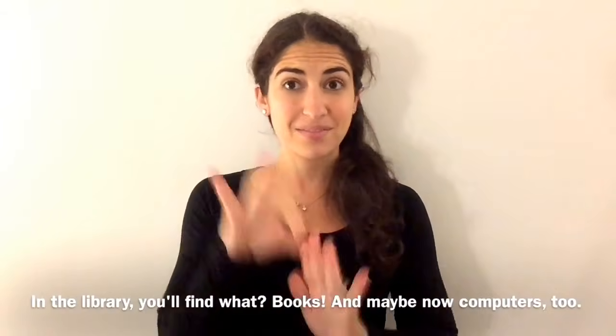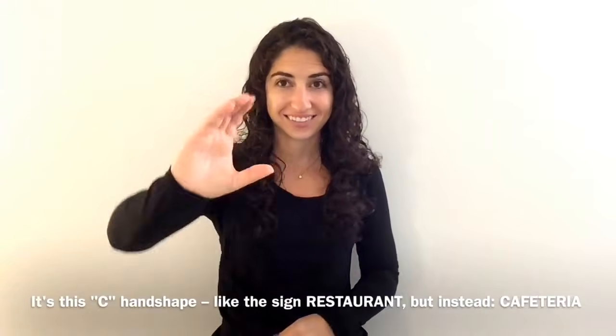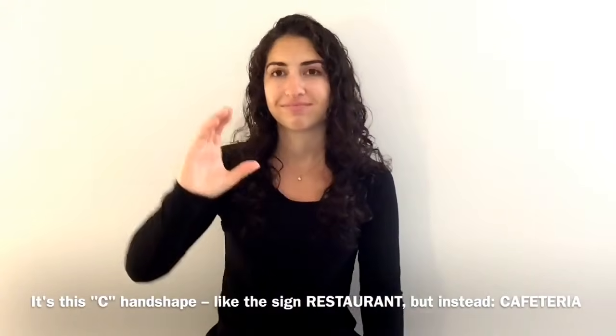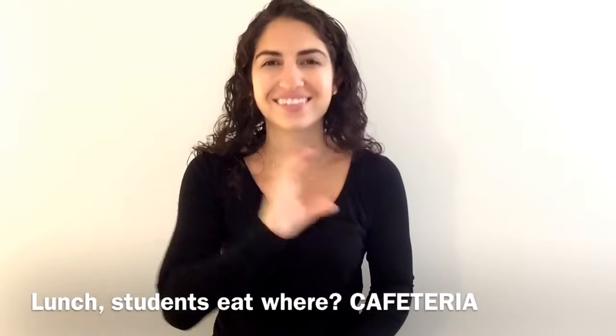Bathroom. Library, L hand shape. Library. In the library you find what? Books. And now maybe computers too. Cafeteria. C hand shape. It's like restaurant, but cafeteria. Lunch, students eat where? Cafeteria.